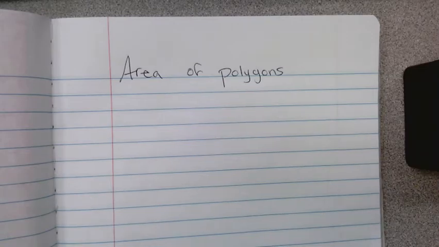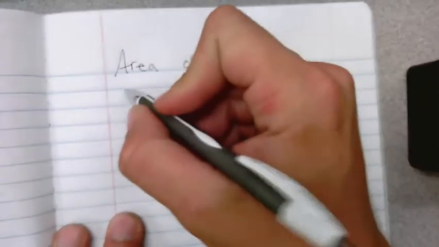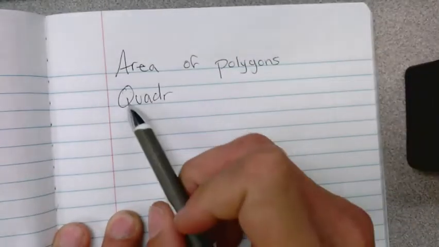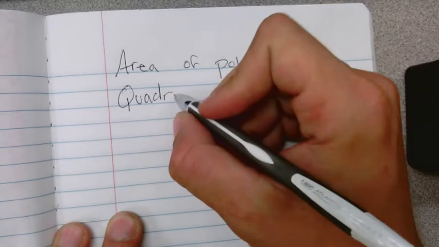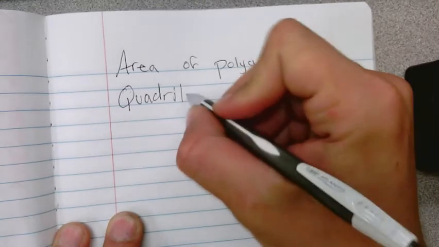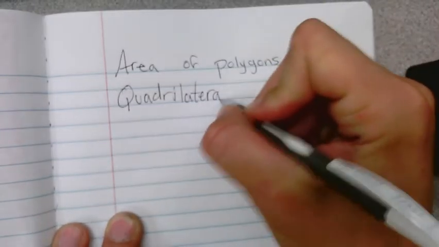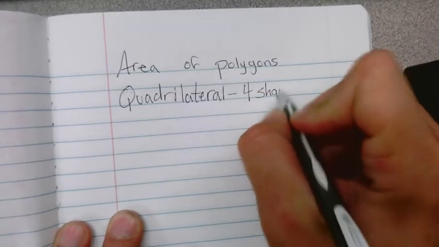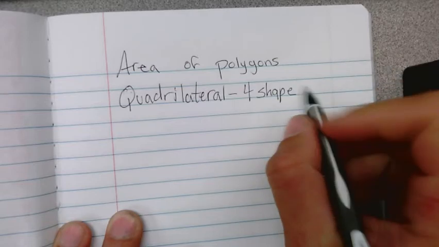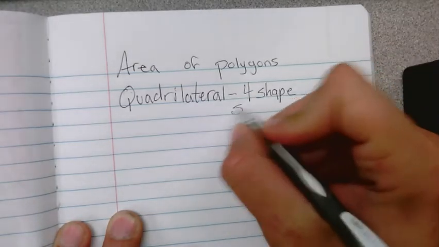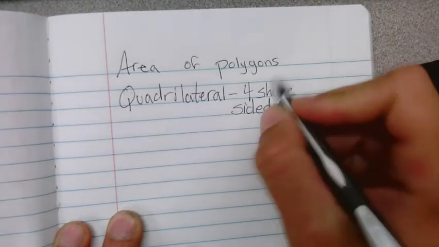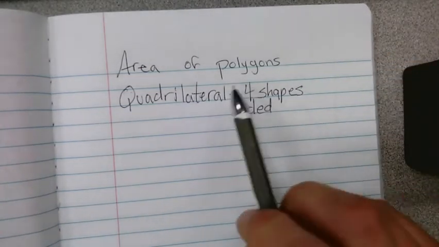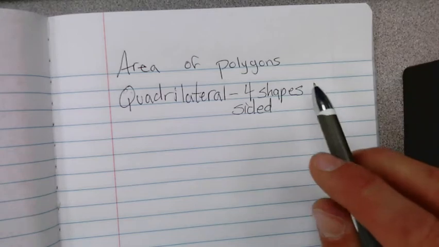Alright, area of polygons or quadrilaterals. The root word quad meaning four, lateral meaning sides. So you guessed it, four-sided shapes. You might want to write that as one word in a straight line. So a shape with four sides.